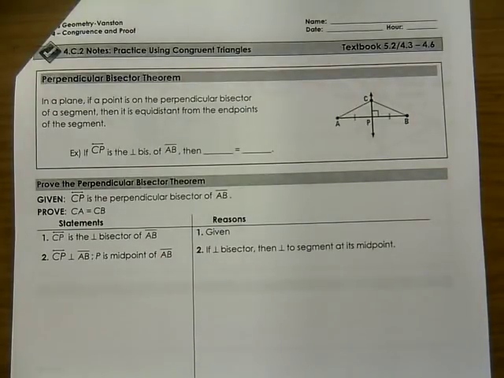Alright, in this video we are continuing on with Unit 4C, which is all about using congruent triangles. Once we have two triangles congruent, then all of their corresponding parts are congruent, and we can prove a whole lot of things with that. Specifically today we're going to be talking about the perpendicular bisector theorem.